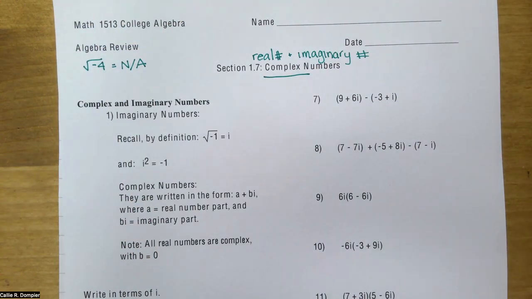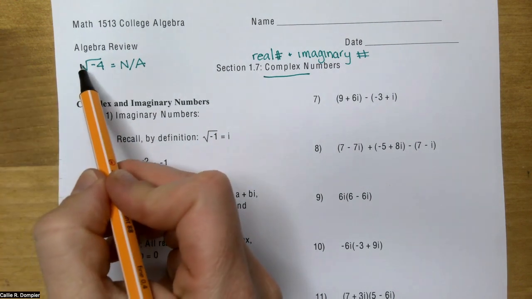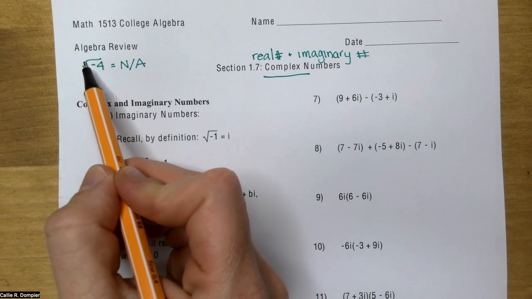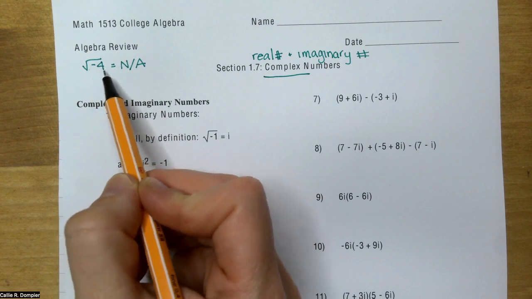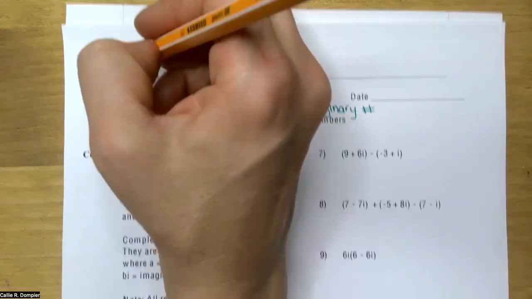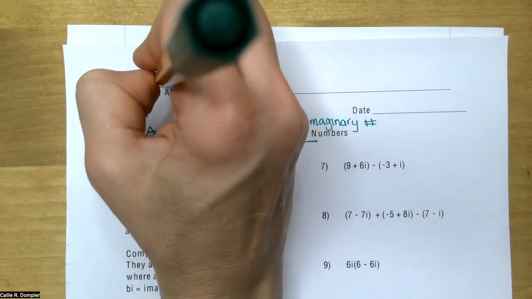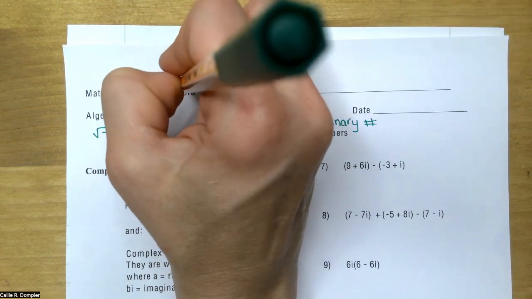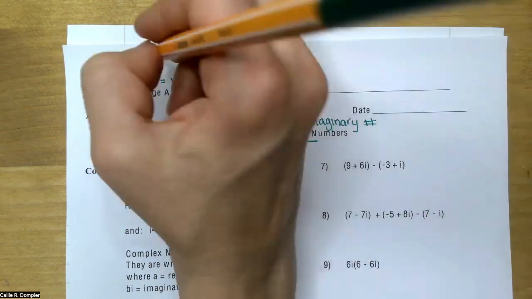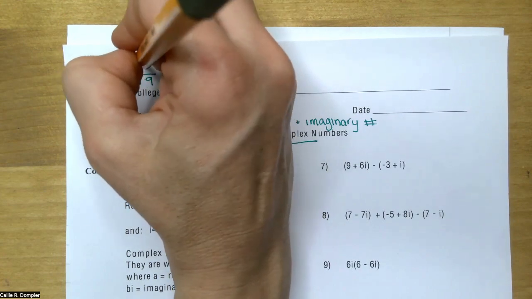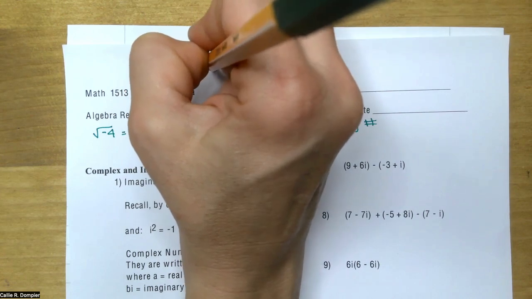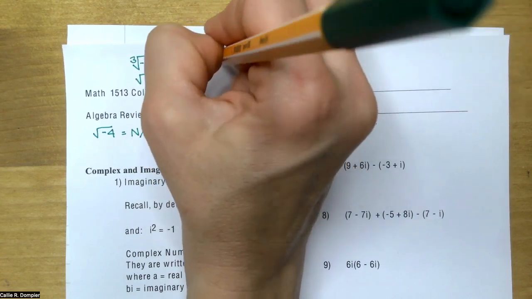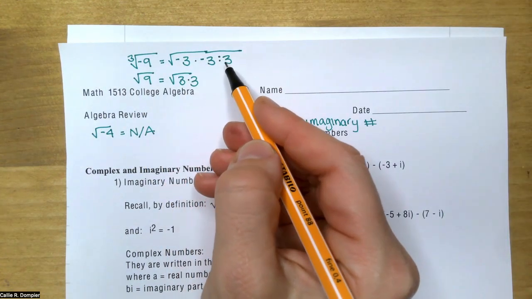So you can't answer this without an imaginary number because this index is even, right? This is a 2. So we're looking for the same number times itself twice that will equal -4. If it were the square root of 9, it would just be 3 times itself. If it was the cube root of -27, it would be -3 times -3 times -3. Negative times a negative makes a positive, times a negative makes a negative.